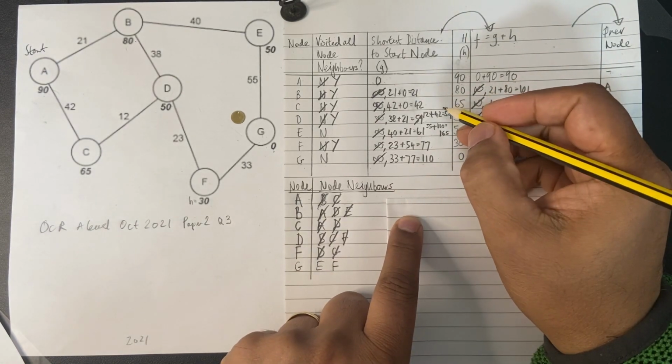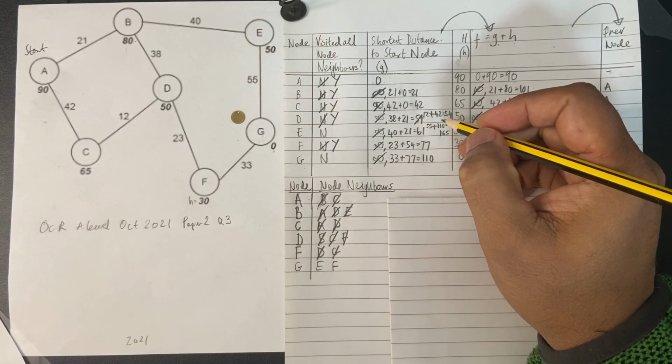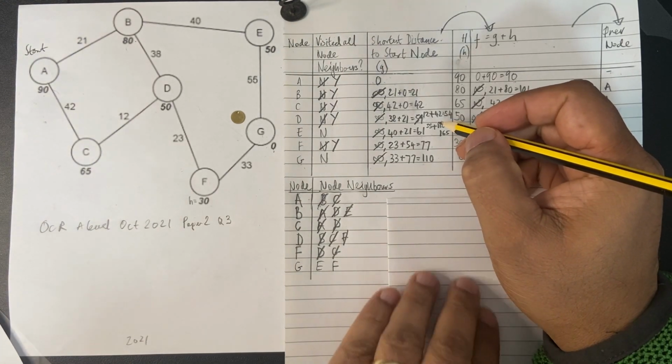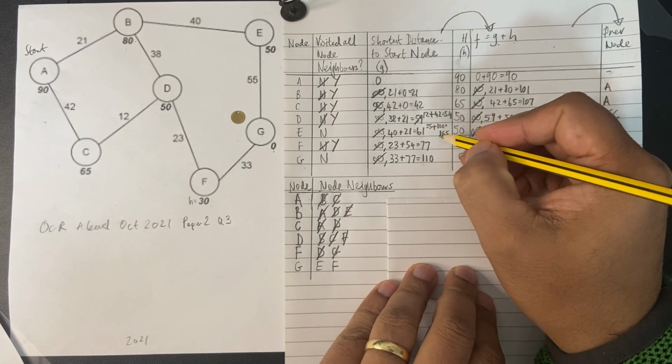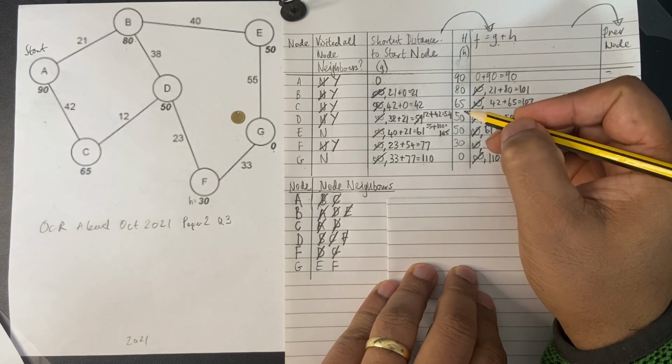Now that is not smaller than the 61, so we will not update that value. Okay.